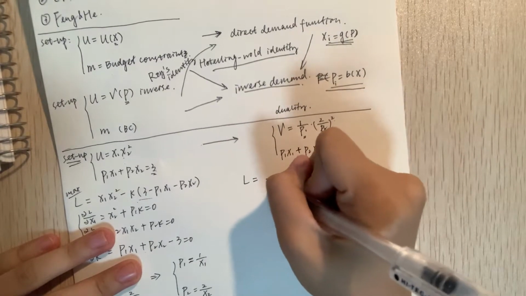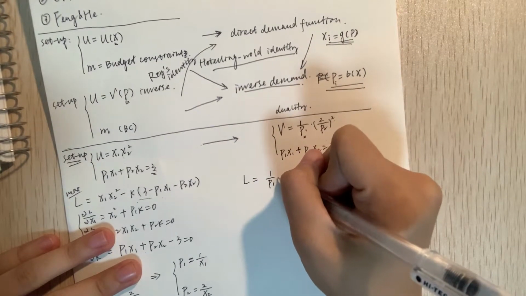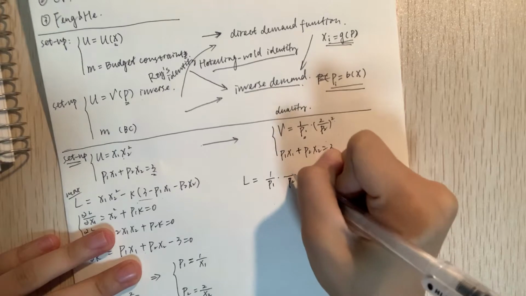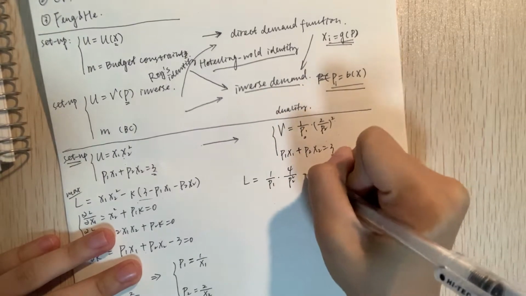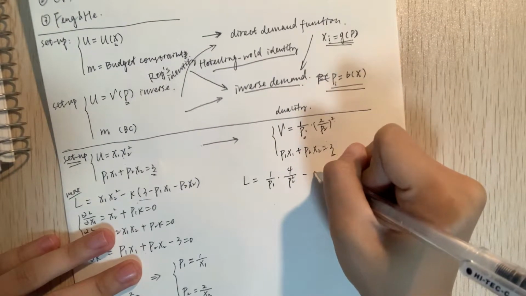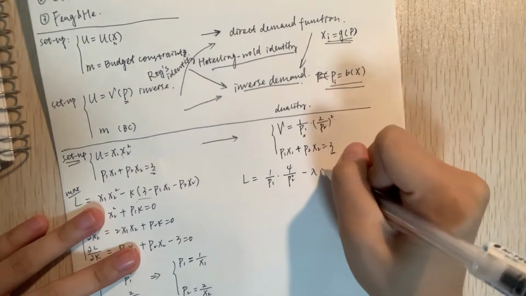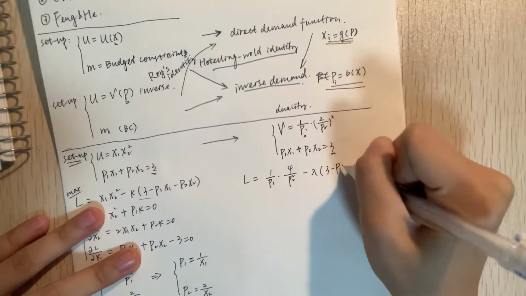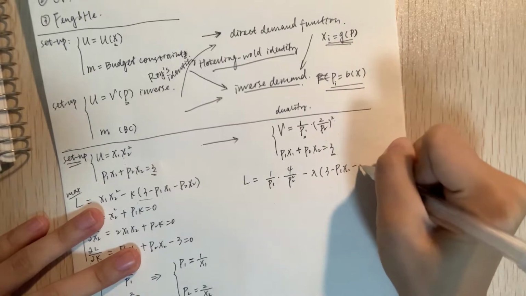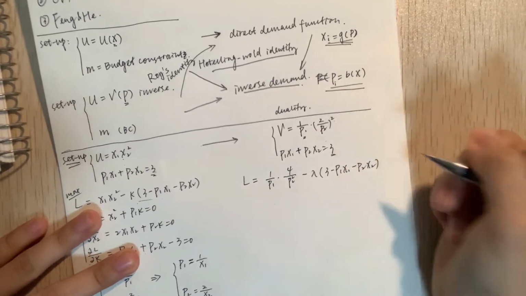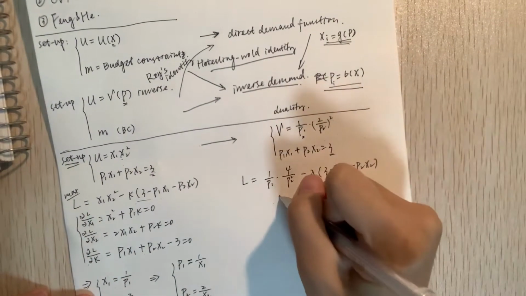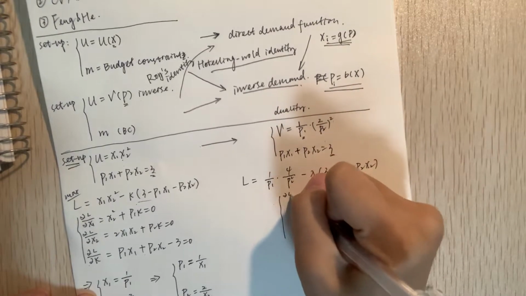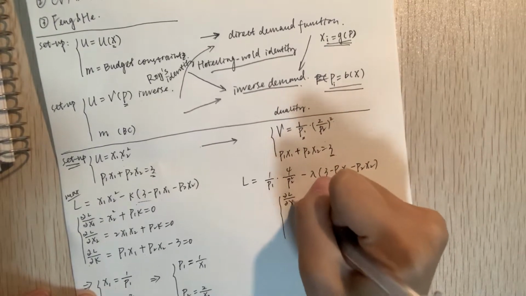Now the problem becomes like this. Still, I'm going to use lambda here just to distinguish it from the left-hand side. Again, solving the optimization problem requires us to take the partial derivative.